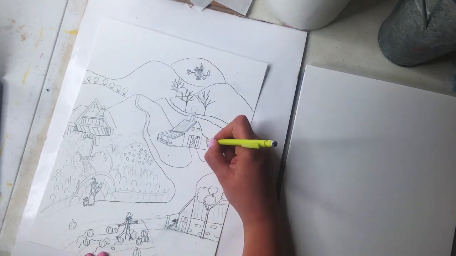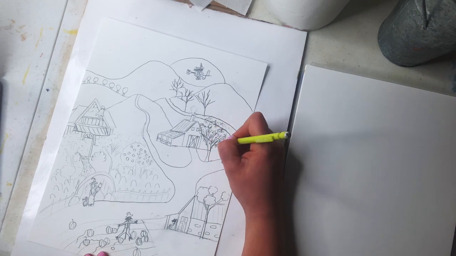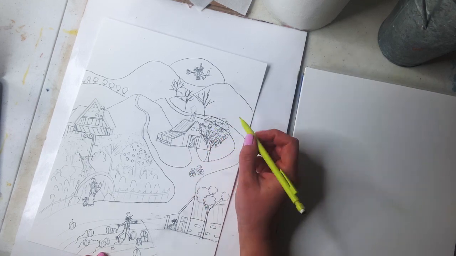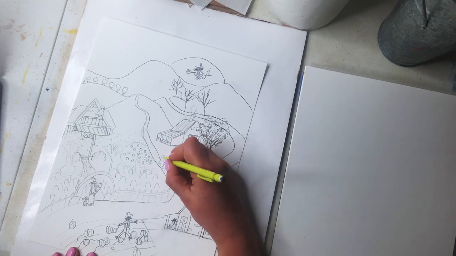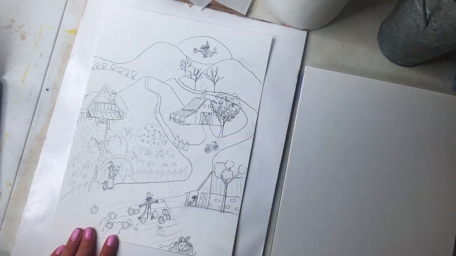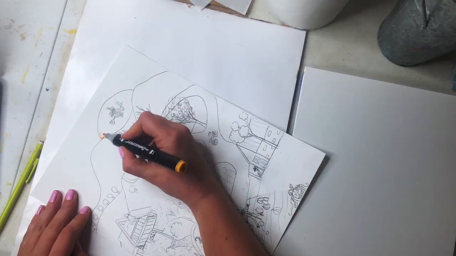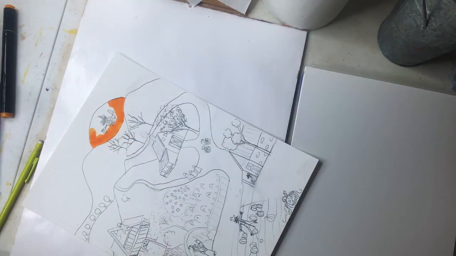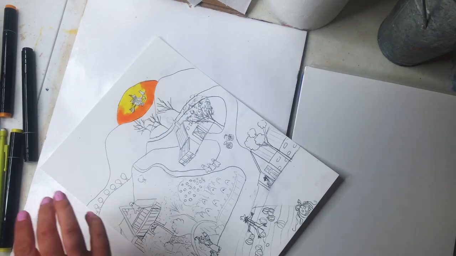You can do all kinds of things. You can add barns, churches, homes, haunted houses. It doesn't have to be Halloween themed. It can be very fall themed, or with both. So I chose one with both. And I used alcohol markers.